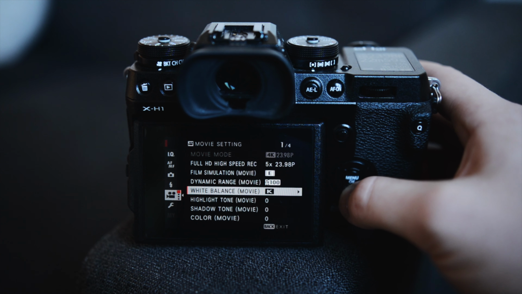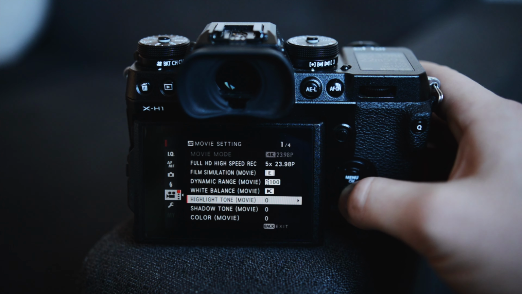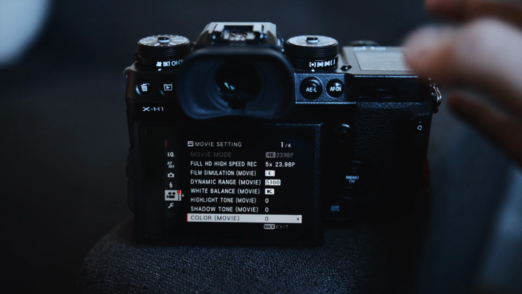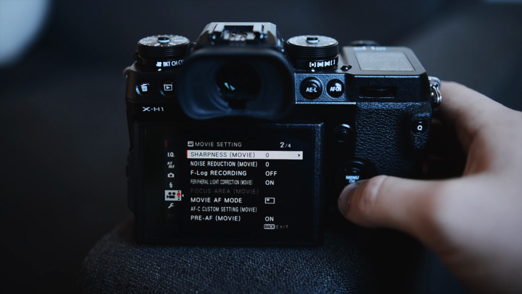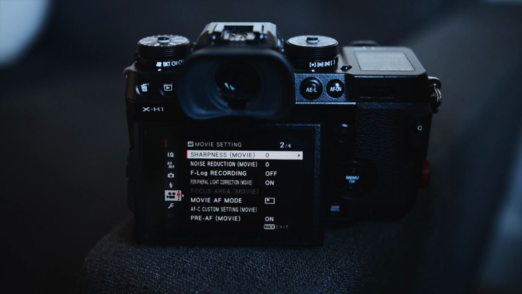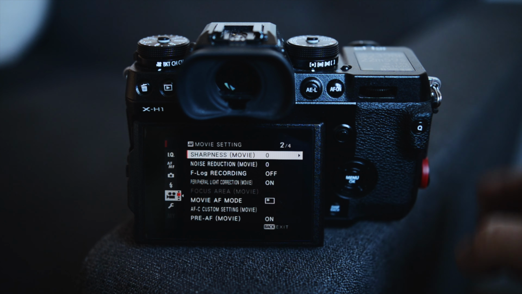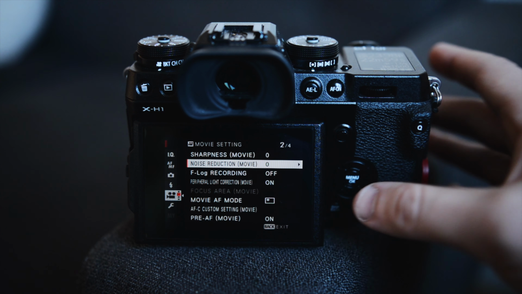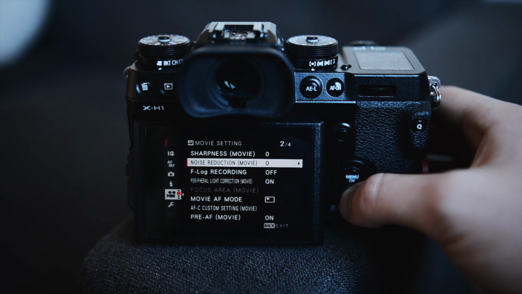I don't really touch the highlight shadow tones or the colors or anything like that. I just keep it the Eterna profile standard. I don't do anything to the sharpness either. I like to just rely on what Fujifilm have decided is best. Noise reduction, again, I don't touch. I just think it's a bad idea to try and do any of that inside your camera.